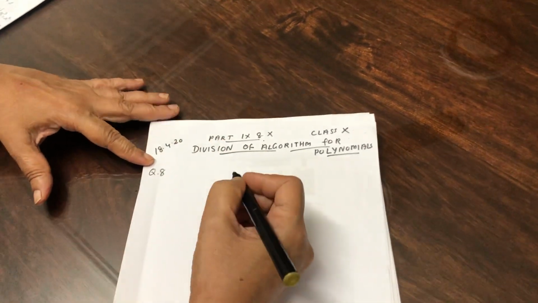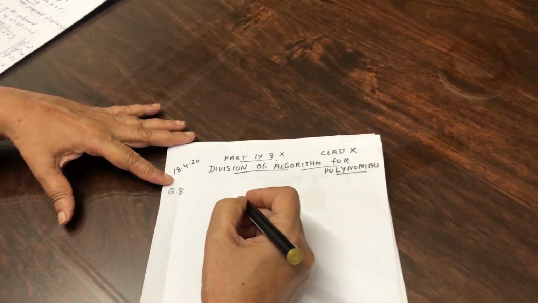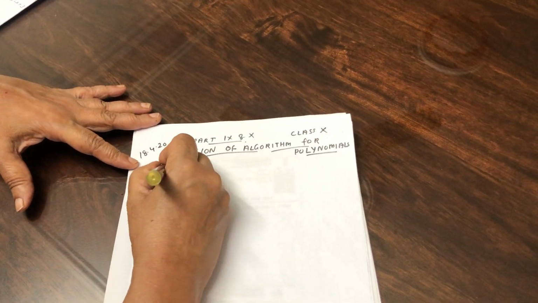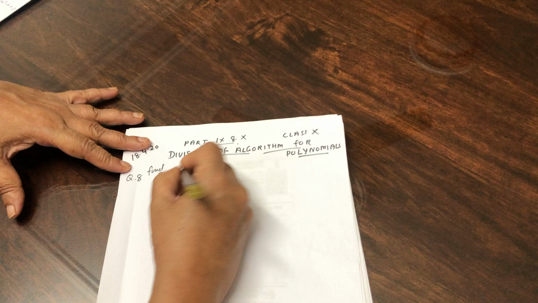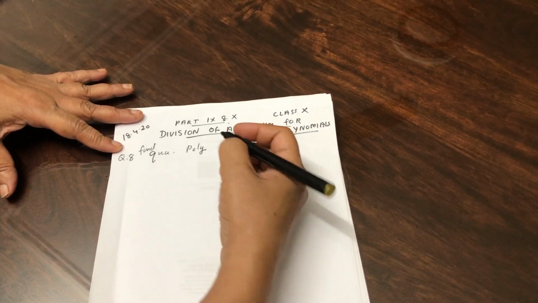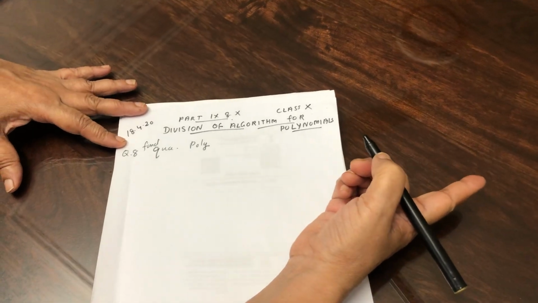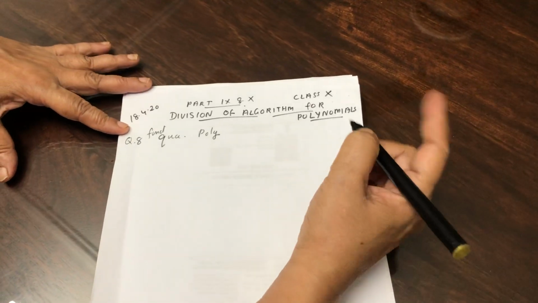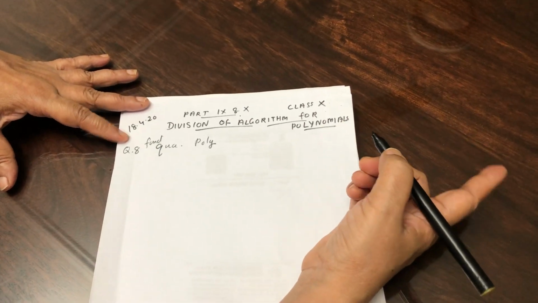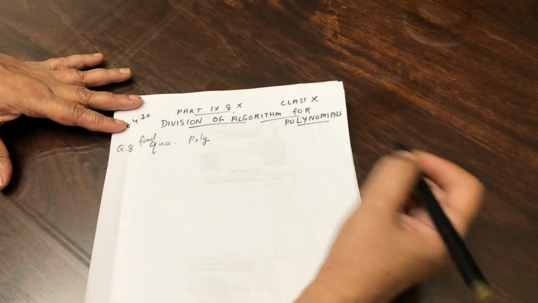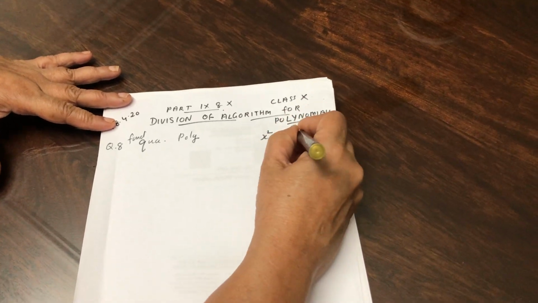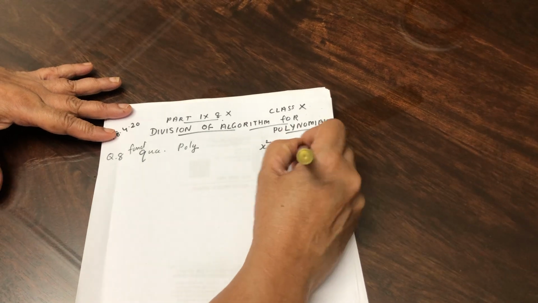So one question: suppose how to find out a quadratic polynomial. Yesterday I taught you how to find a quadratic polynomial if the sum of the zeros and the product of the zeros are given. If the sum of the zeros and the product of the zeros are given, you can write x squared minus sum into x plus the product.